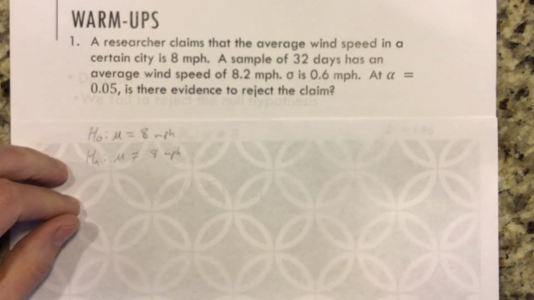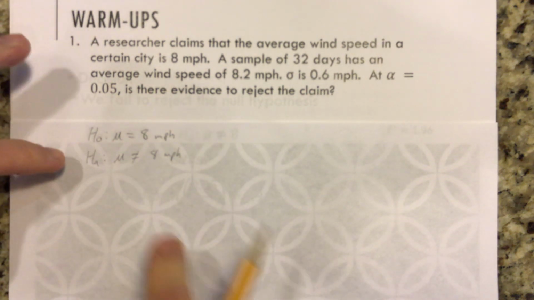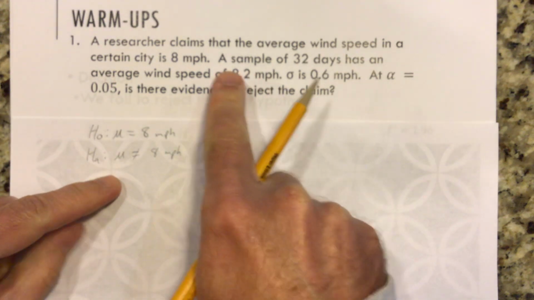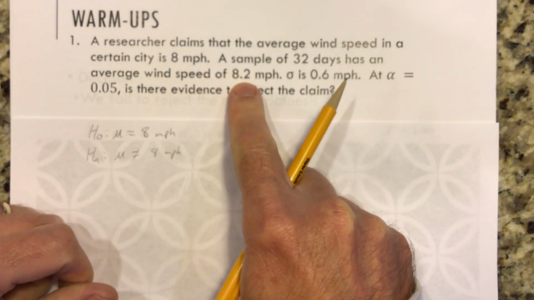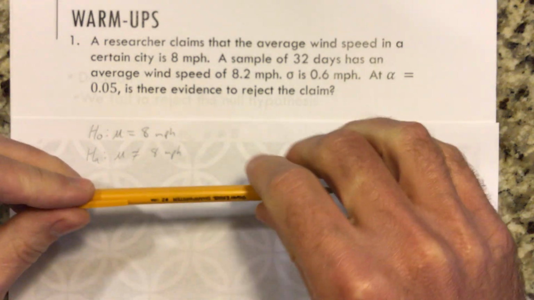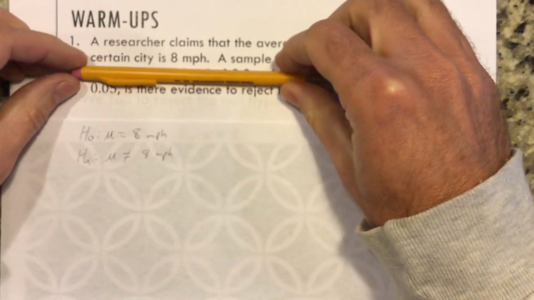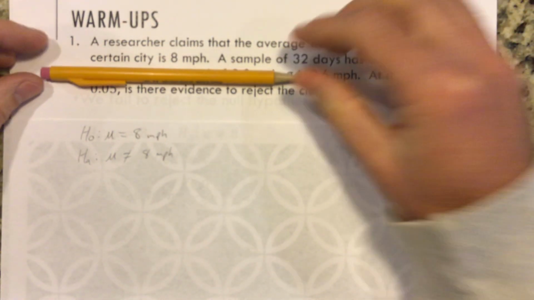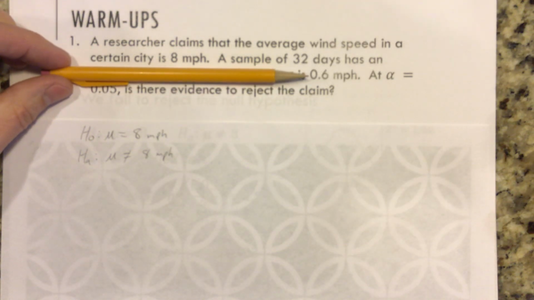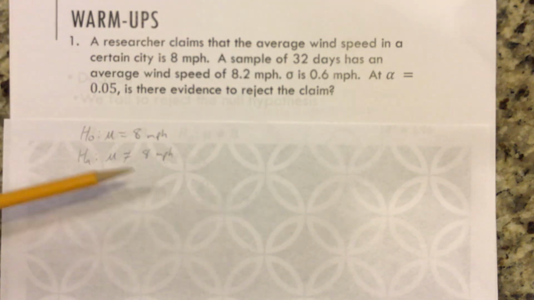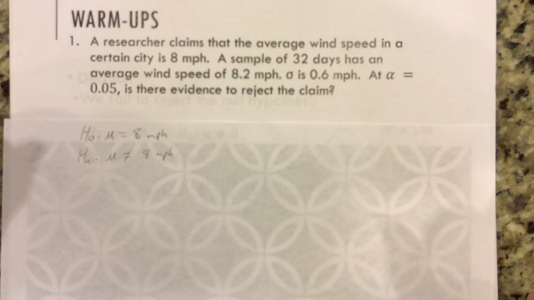Now it's important that you understand, again, this is a two-tailed test, because even though we have 8.2 as our sample, we have to cross that out because the alternative hypothesis would be written before we have our sample. Our sample can't lead us to a one-sided alternative. There's nowhere in here that says, hey, we think it's greater or we think it's less. So when that's lacking, it's a two-tailed alternative.